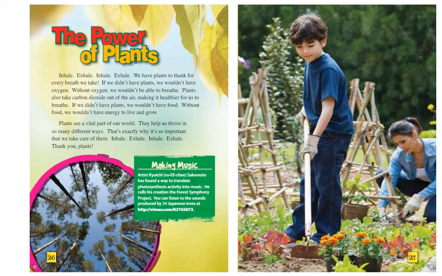Next up, the power of plants. Inhale. Exhale. Inhale. Exhale. We have plants to thank for every breath we take, as we talked about briefly before. If we didn't have plants, we wouldn't have oxygen. Without oxygen, we wouldn't be able to breathe. Plants also take carbon dioxide out of the air, making it healthier for us to breathe.